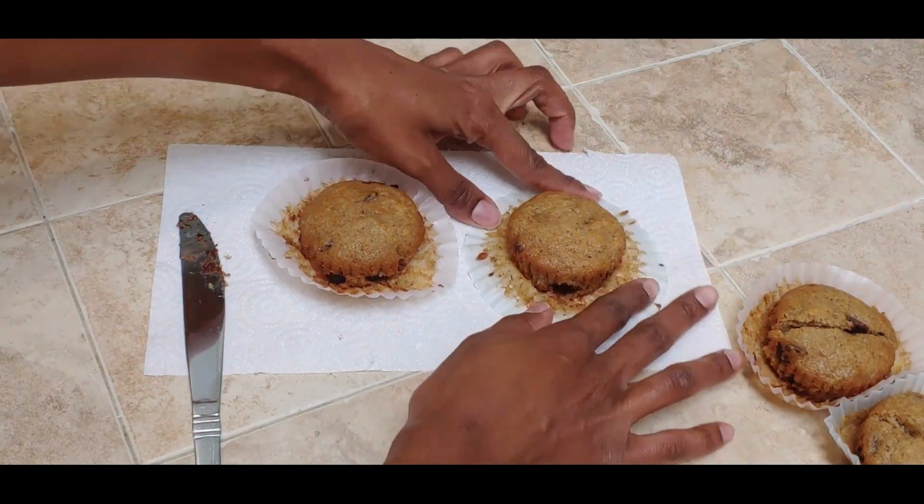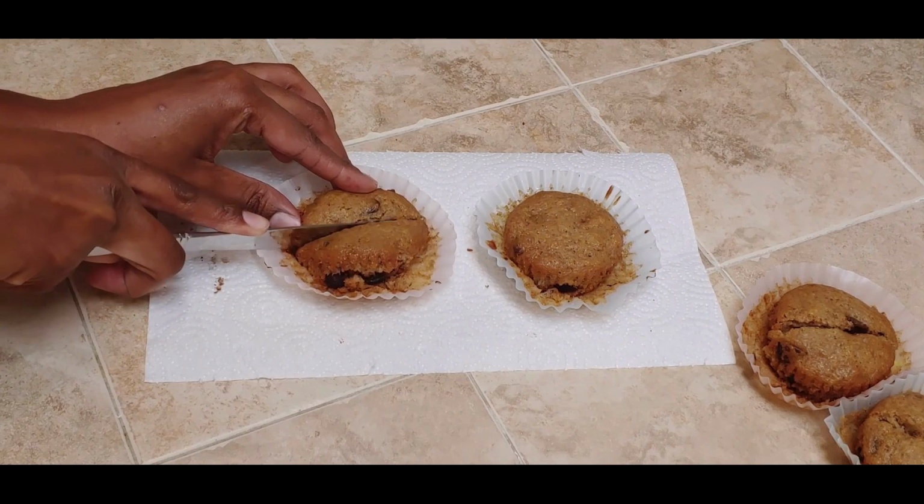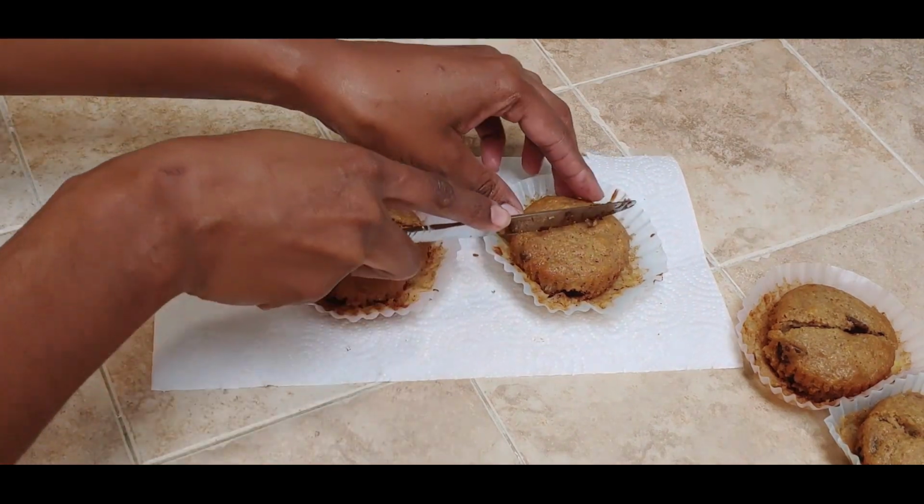From what I'm seeing, I think these results are inconclusive, but please feel free to let me know what you think in the comments below.